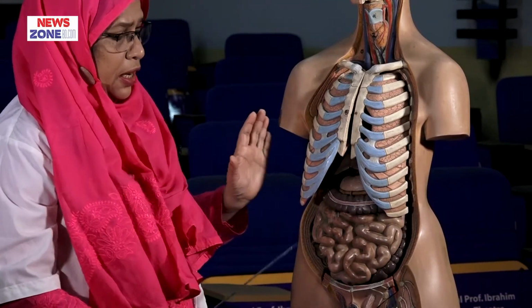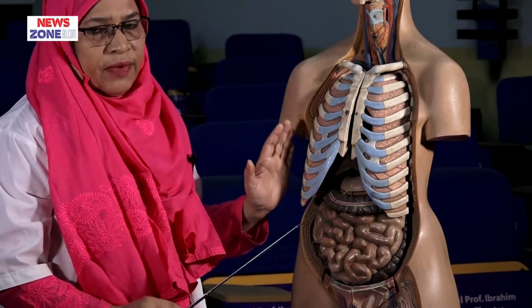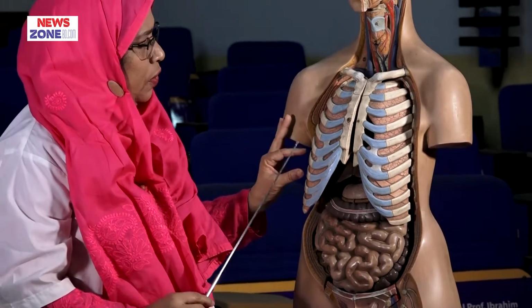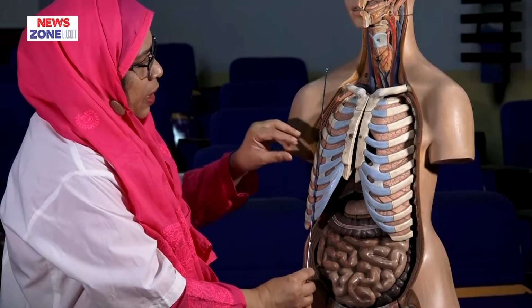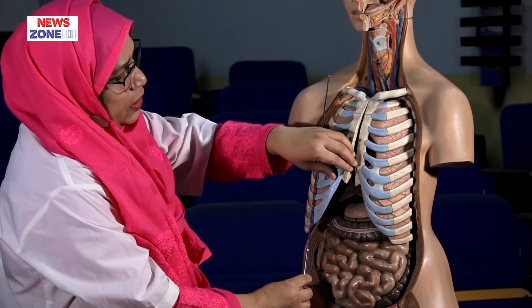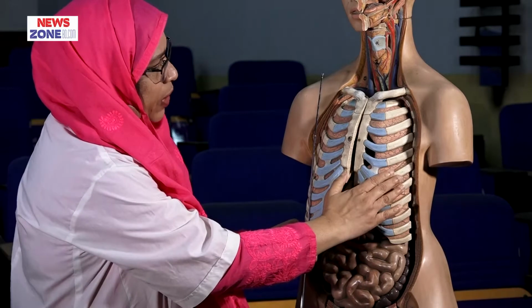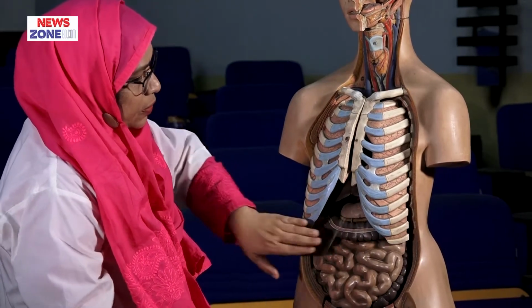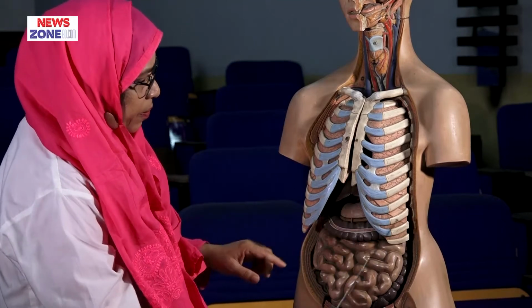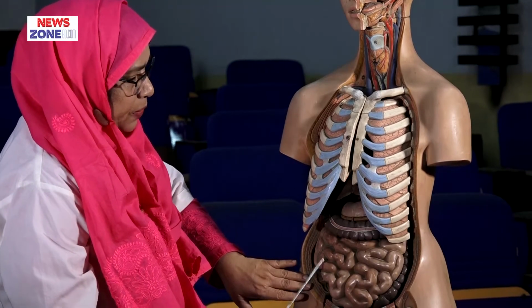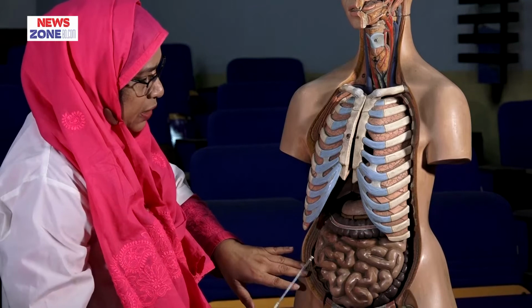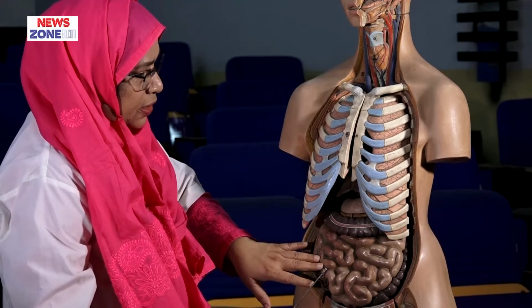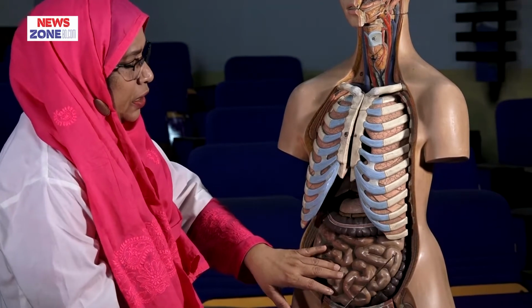By this the abdominal cavity is divided into the 9 regions. First, this is the right hypochondriac region, the epigastric region, and there is the left hypochondriac region. And in the middle, there is the right lumbar, umbilical, and left lumbar. And this is the transtubercular line. There is the right iliac, hypogastric, and left iliac.